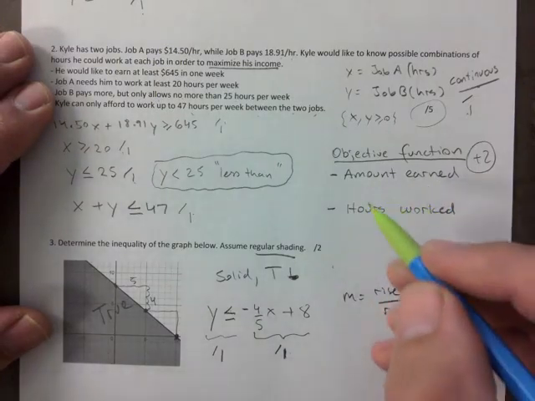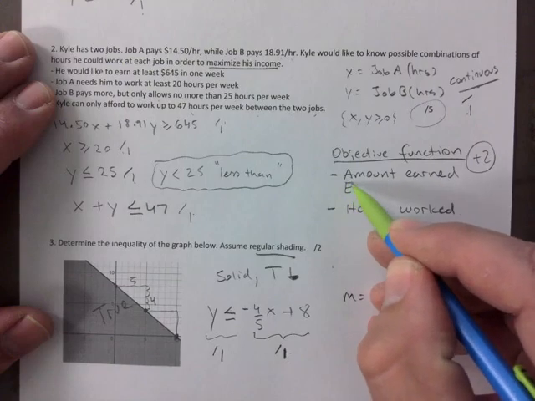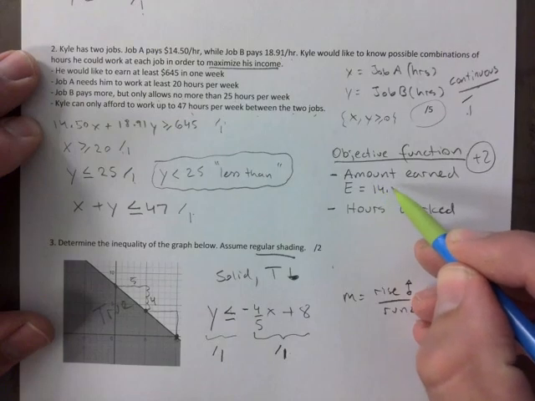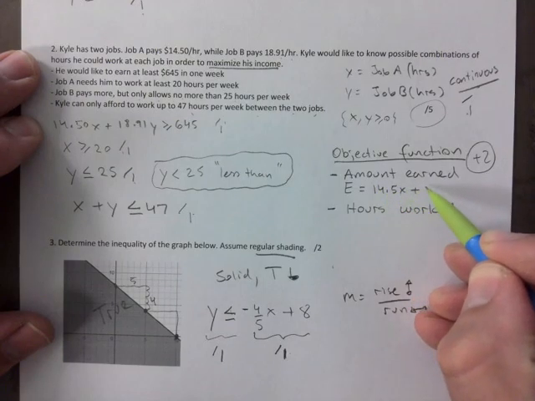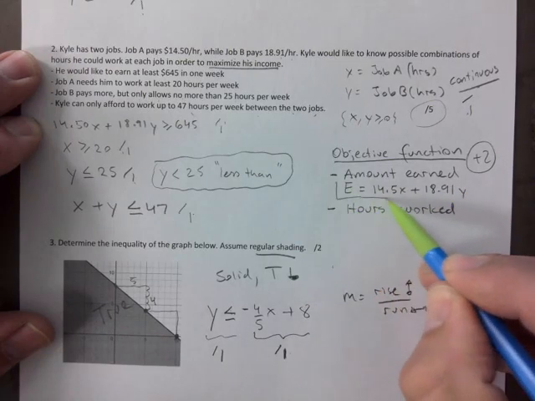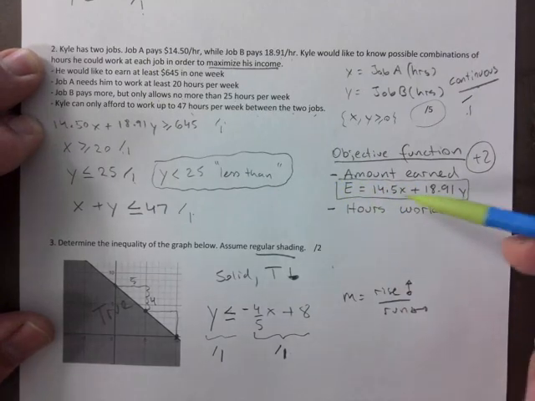Amount earned. This one, you can give it any capital letter. I'll call it E for earnings. And so in this case, we'll have the 1450 in front of X and the 1891 in front of Y. Okay, that would be your objective function that would tell us at any given moment how much you've earned.